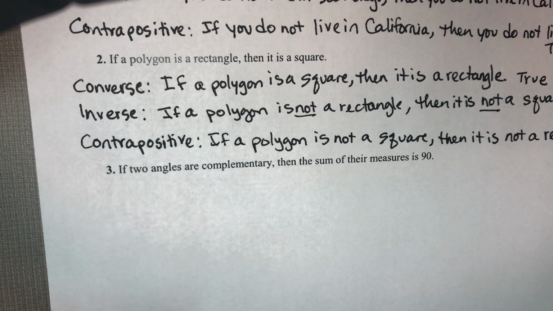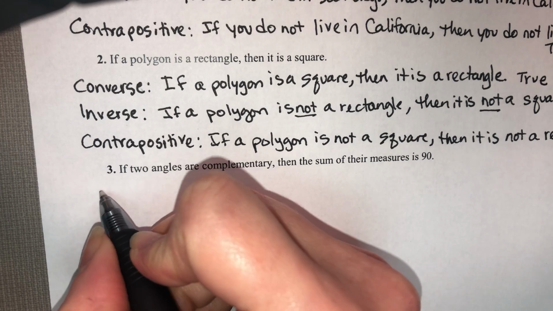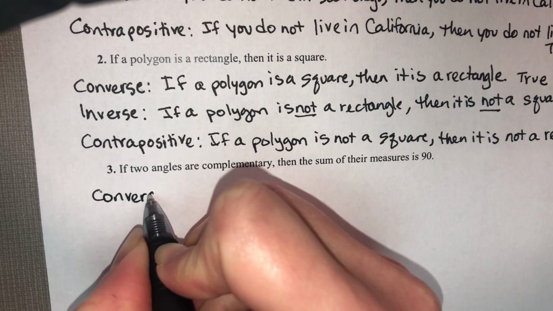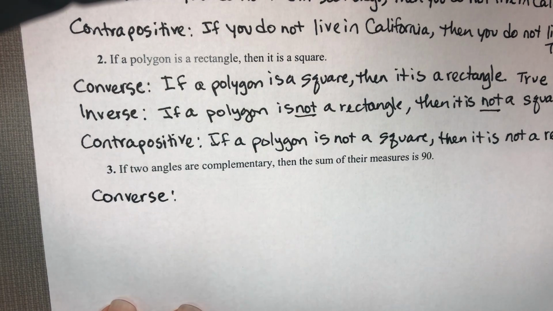Okay, number 3 says, if 2 angles are complementary, then the sum of their measures is 90. So that's a true statement. Now we're going to write the converse of this conditional statement. The converse is where we switch the hypothesis and the conclusion, which means the beginning and the end change places.